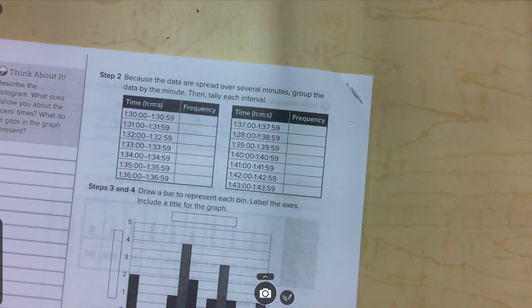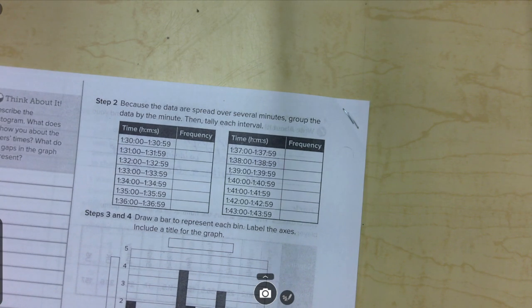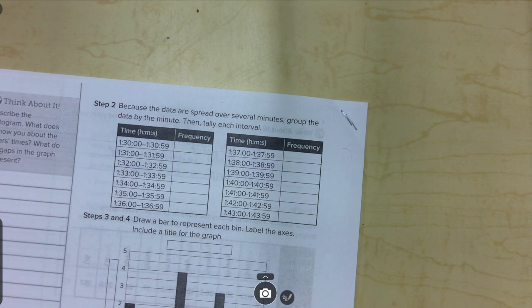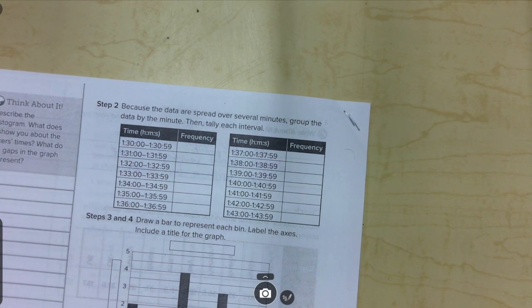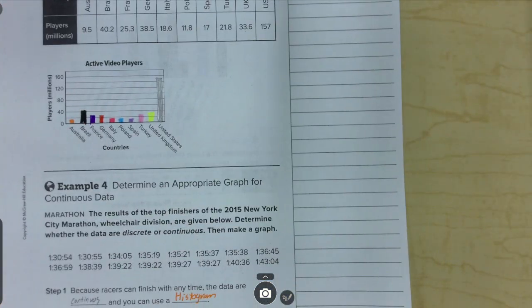On to the next page. Because the data are spread over several minutes, group the data by the minute, then tally each interval. All right, so don't you love when they put your data like this? All right, so give me 1 second.